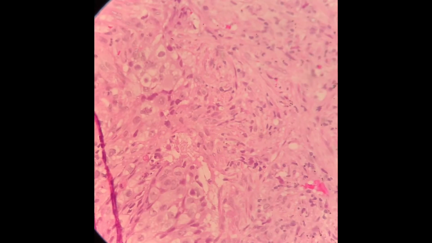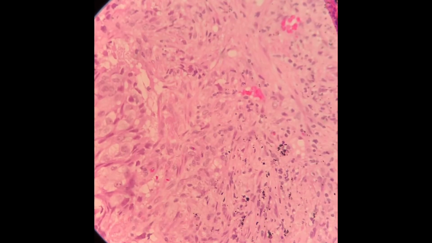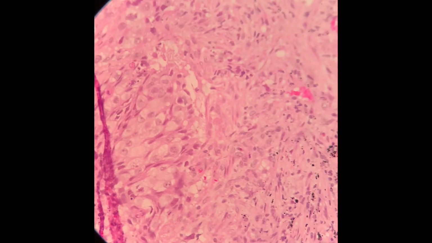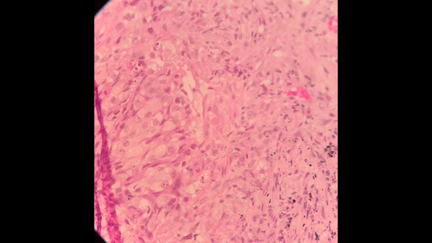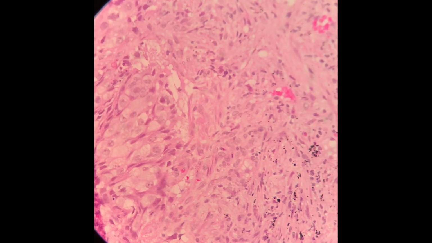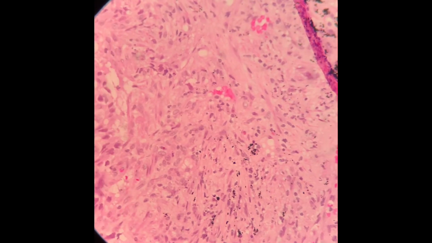You can see the surrounding tissue, meaning apart from the atypical cells, the stroma is a bit desmoplastic, or having a desmoplastic reaction. In other words, there's an increase in fibroblasts and also fibrocytes within the stroma, just like over here.